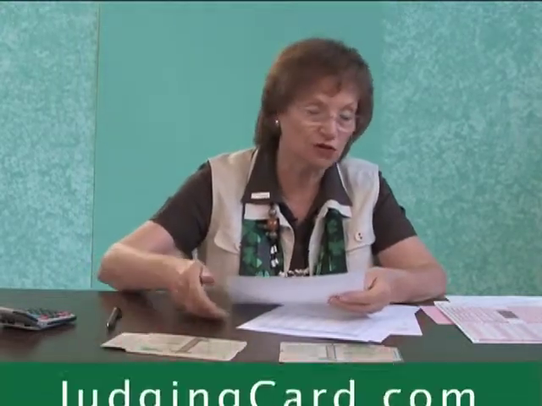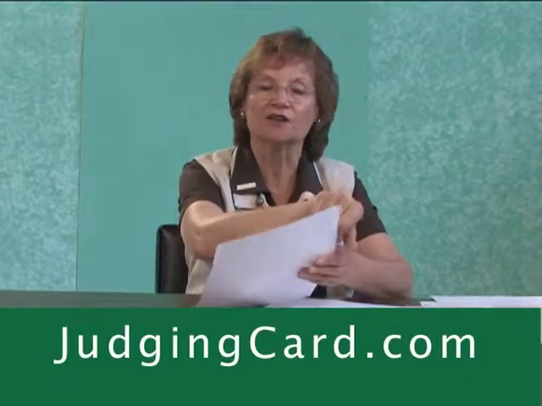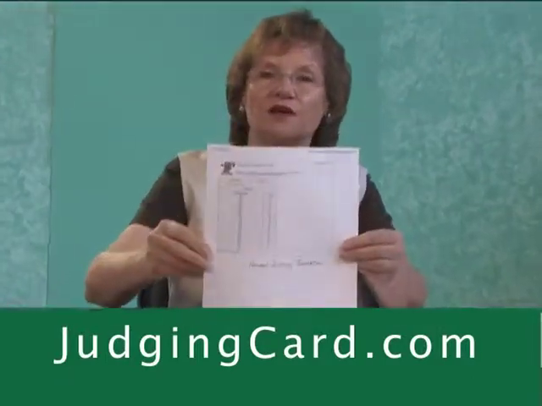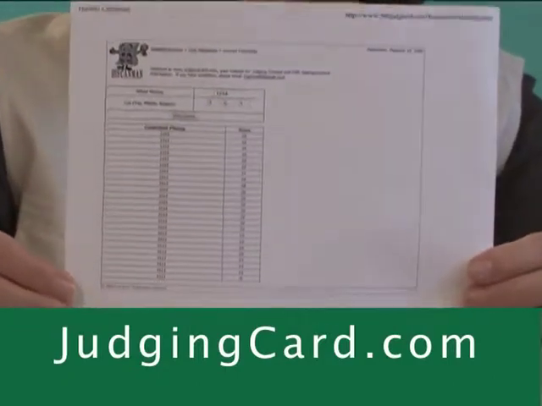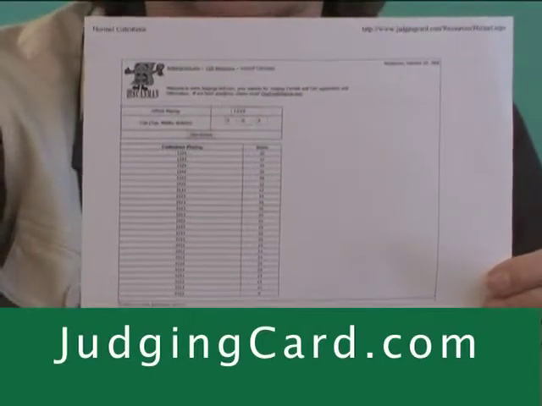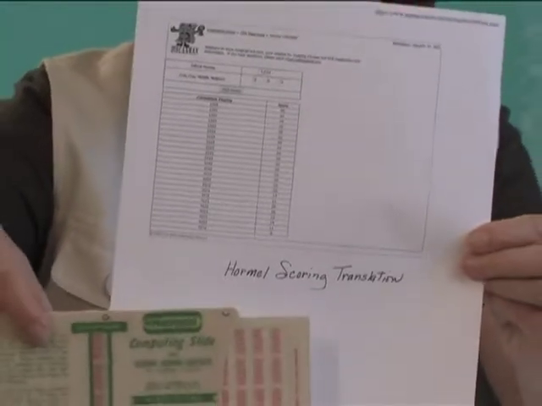Now I'd just like to tell you, maybe you're using a combination of methods, and actually if you don't have Hormel score sheets, there is a website that you can consult, and it is called judgingcard.com. With judgingcard.com, you will be able to get the same translation of placings and cuts into scores as you do from the Hormel sliding scale system.